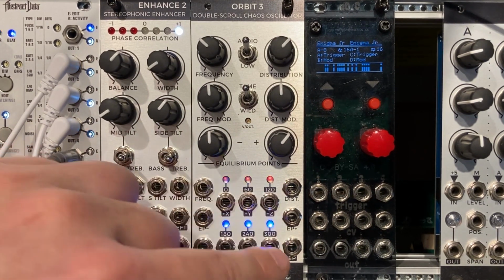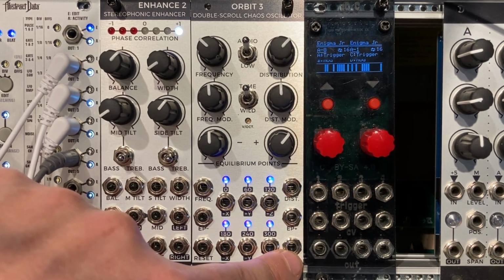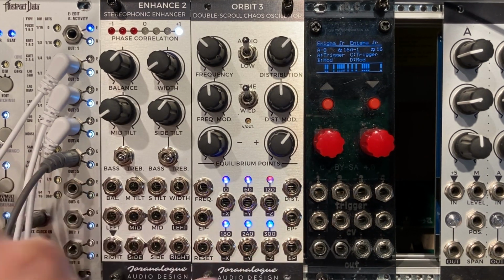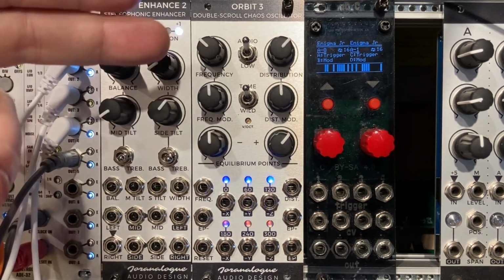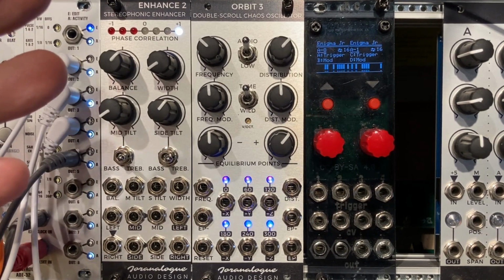At any given time, this represents an equilibrium point which is currently being orbited, which results in a pseudo-random gate generator. So it's going to be plus 5 volts for the positive scroll and 0 volts for the negative scroll. And you can use that, for instance, in conjunction with the reset to turn this into more of a stable oscillator unit, which I will show you later on.